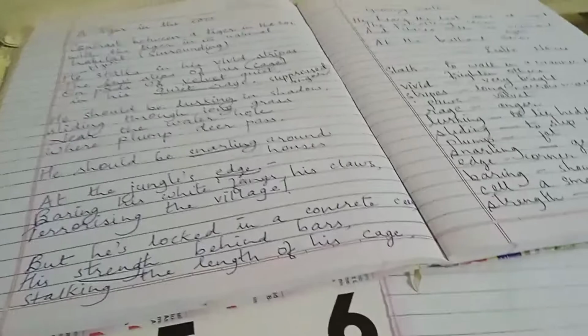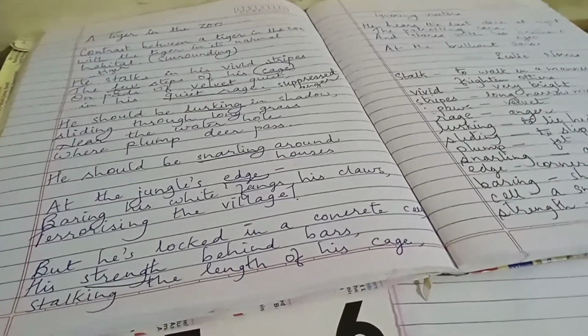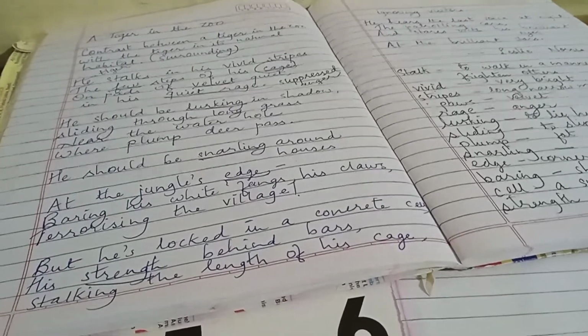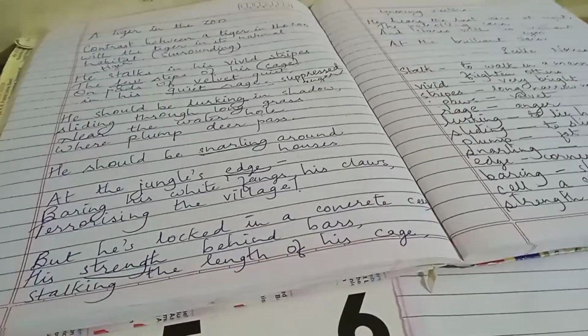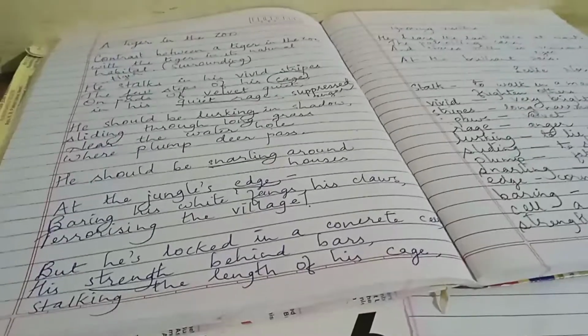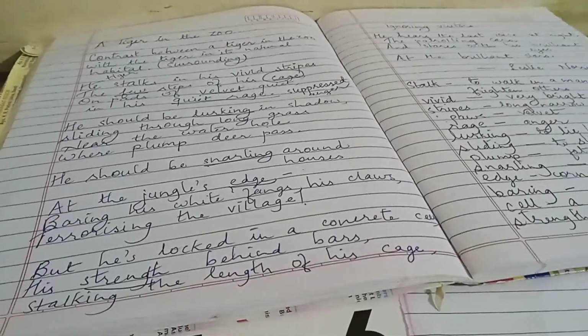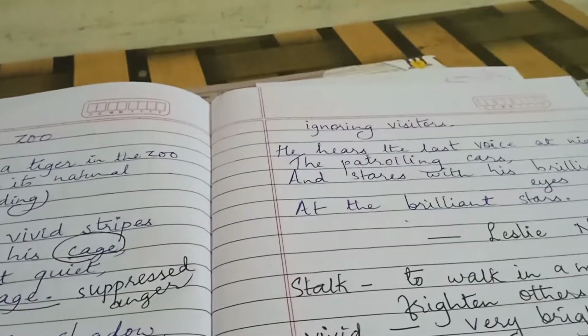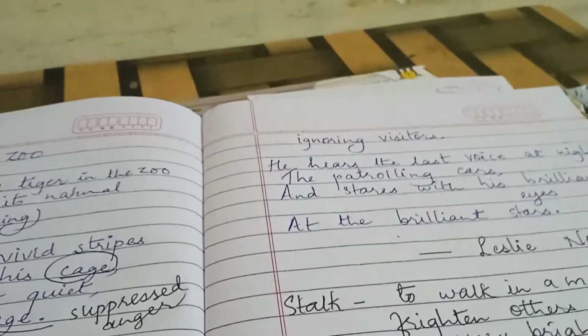His strength behind bars, stalking the length of his cage, as if he is measuring. Stalking the length of his cage means when we see the tiger walking inside the cage, it looks as if the tiger, in his anger, is just trying to measure the length of the cage. He is just ignoring visitors. He is not looking at the visitors who come to see him and enjoy themselves. Let us see the last stanza of the poem.